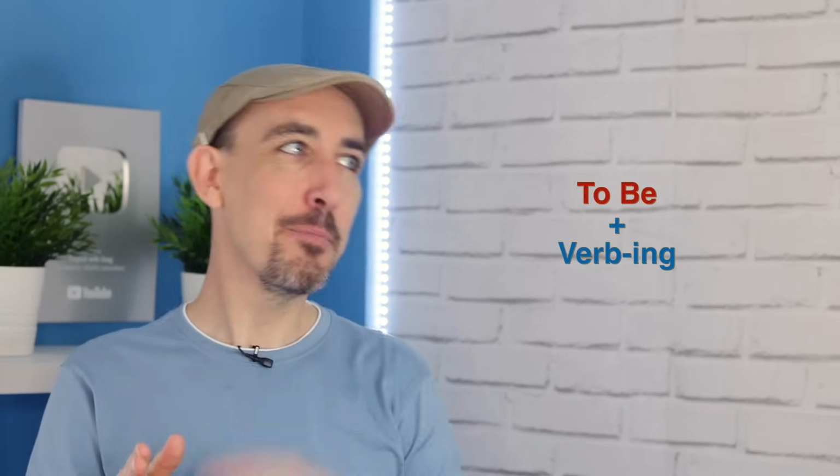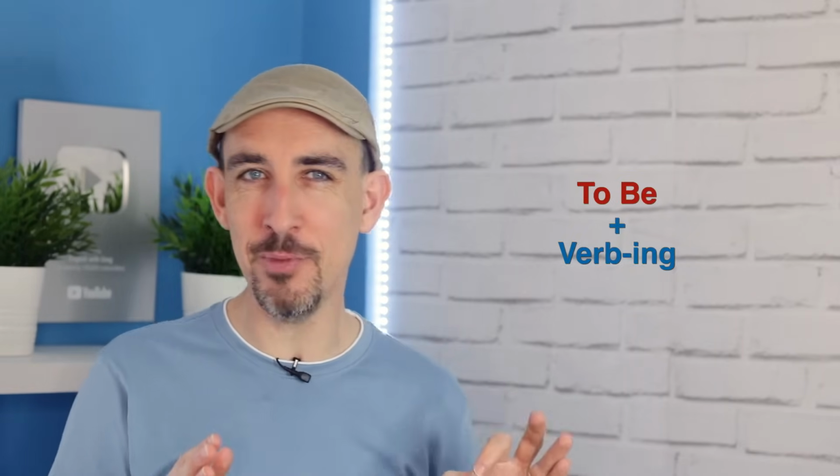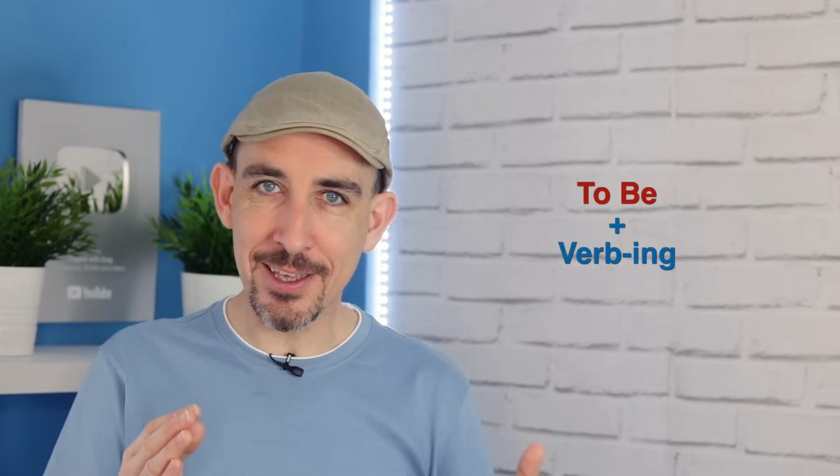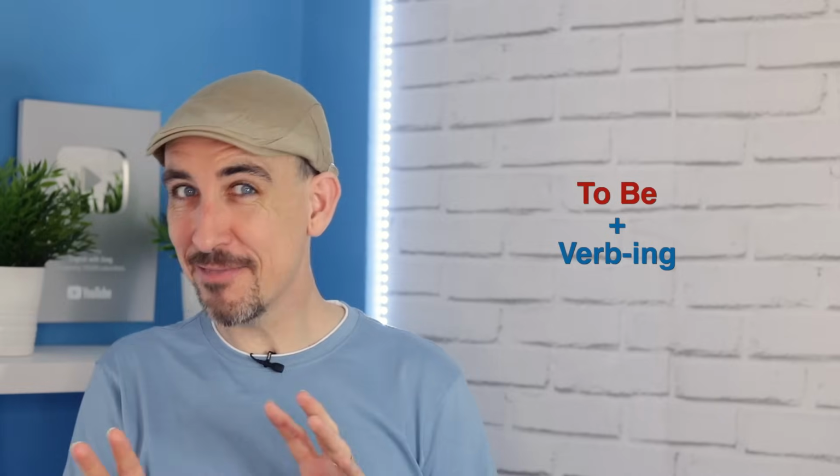Now, the general structure for any continuous tense is the verb to be plus the ing form, like writing, reading, going, but of course, depending on the tense, we need to change the verb to be. So in this lesson, we're going to look at how to do that, but most importantly, in which specific situations we have to use each specific tense.